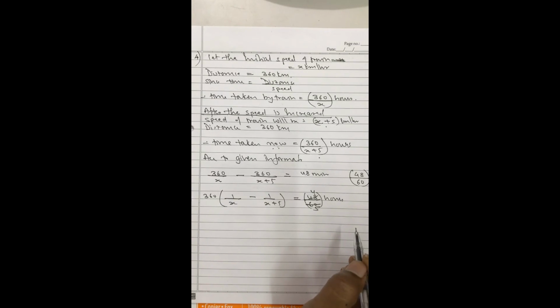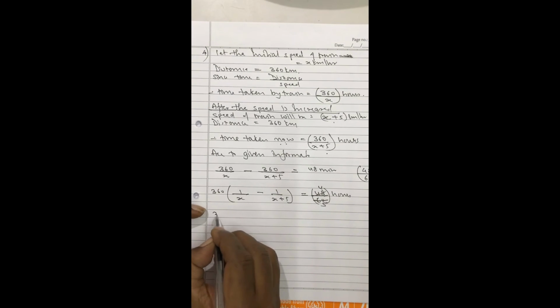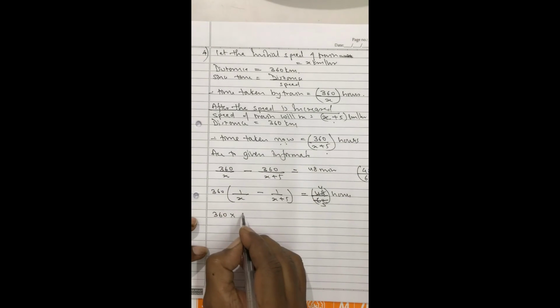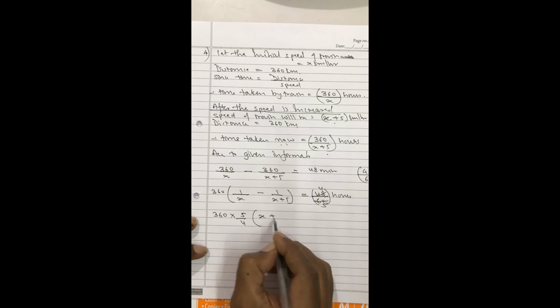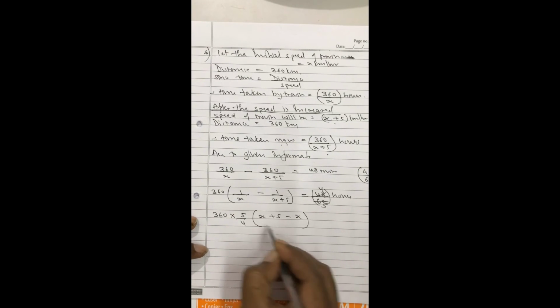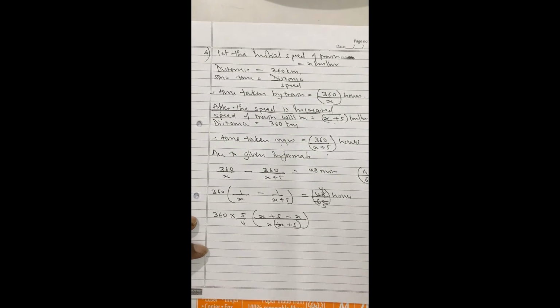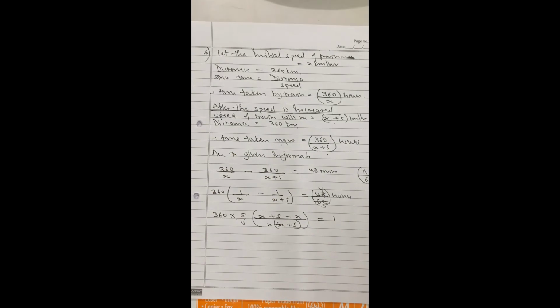Are you getting my point? If it is in minutes, you have to convert it to hours. So now this will become 360 into 5 upon 4, the reciprocal brought over here, and x plus 5 minus x upon x into x plus 5 is 1.